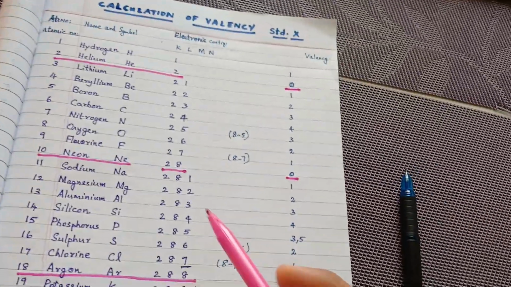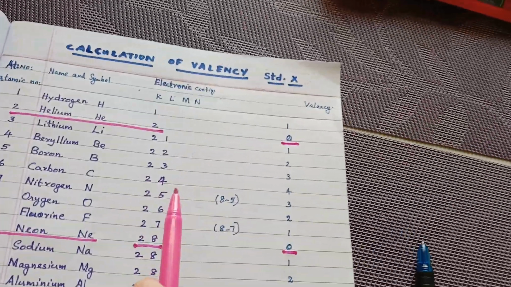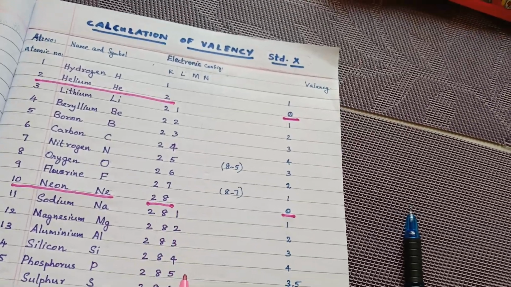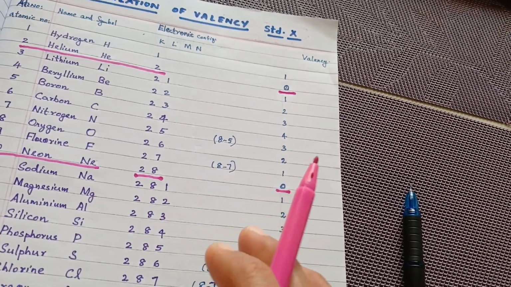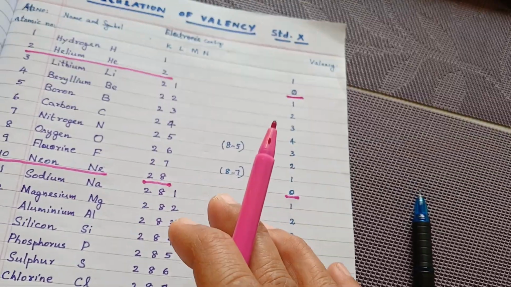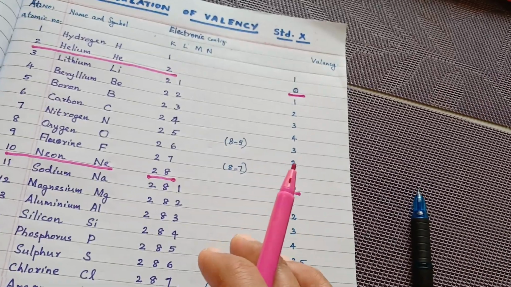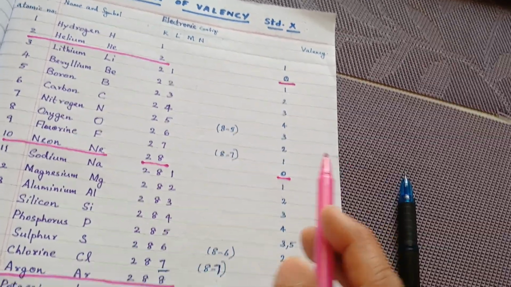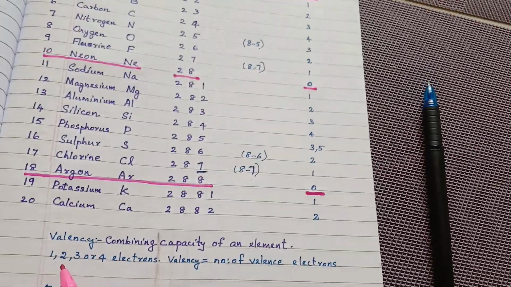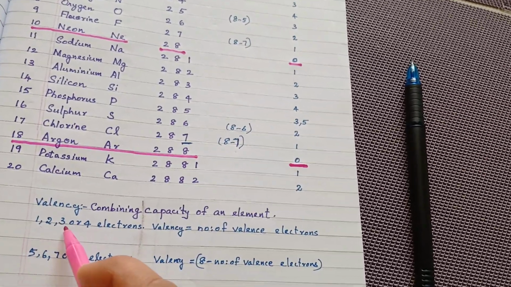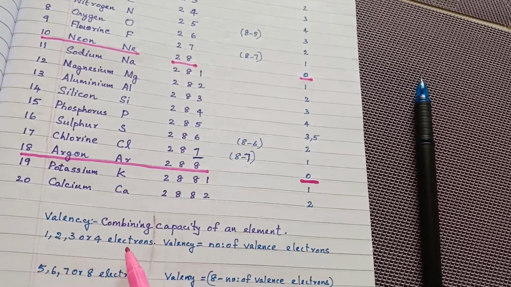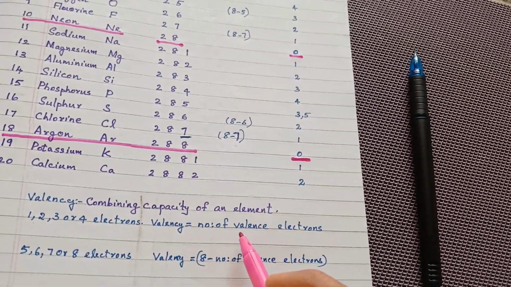So, in order to calculate the valency of an element, you have to see how many valence electrons are there in its valence shell. That is, in its outermost shell, how many electrons are there. If the number of electrons is 1 or 2 or 3 or 4, then you can take that number as the valency.